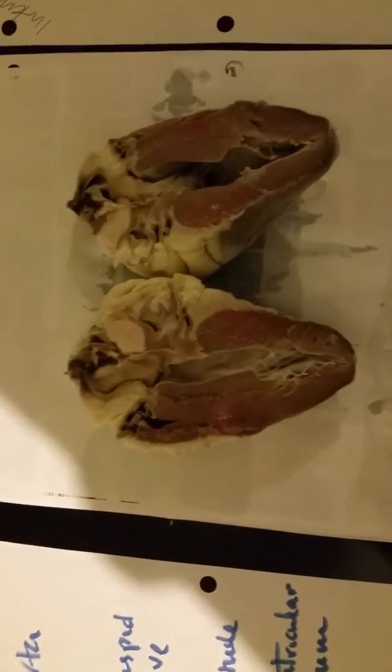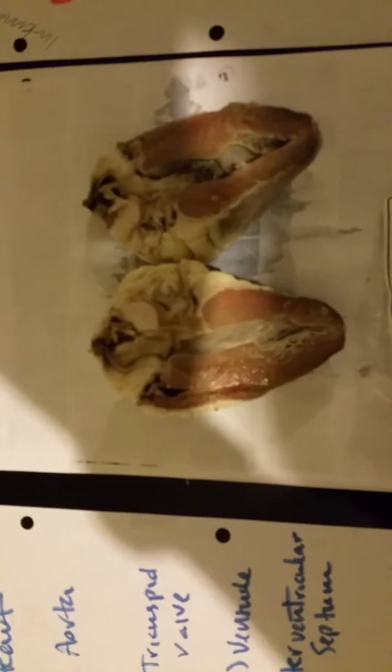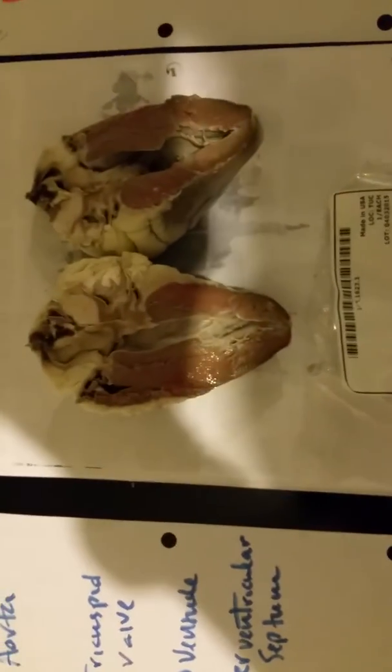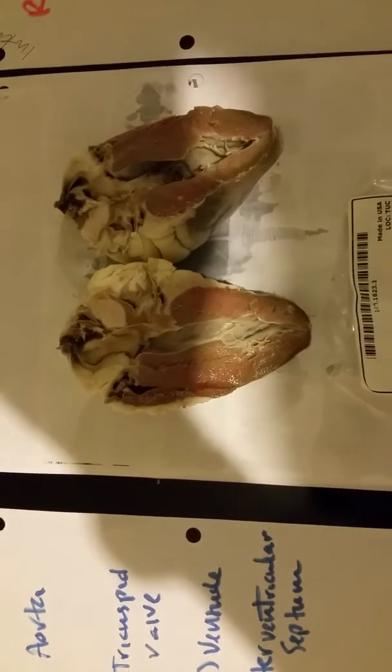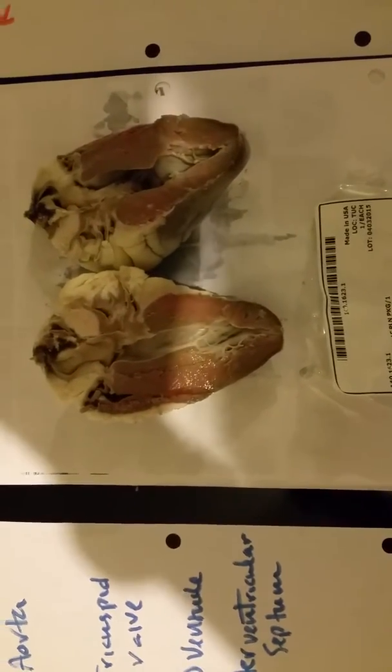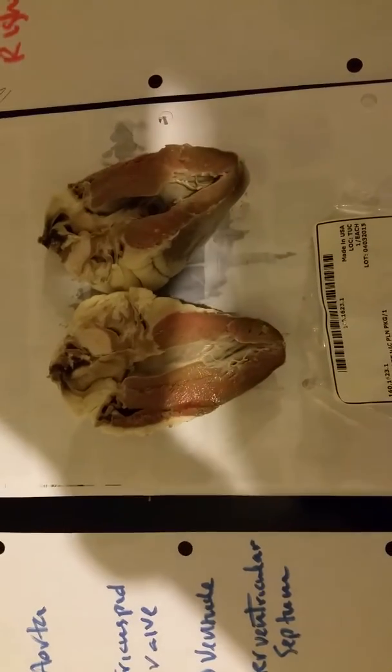If you look at the walls from here, it doesn't look like a lot of differences, but in reality, the right side is usually the stronger side, the side that does more of the pumping. And also, we understand that the thickness of the walls, we've got to look at that.